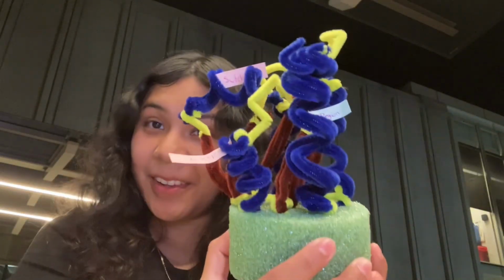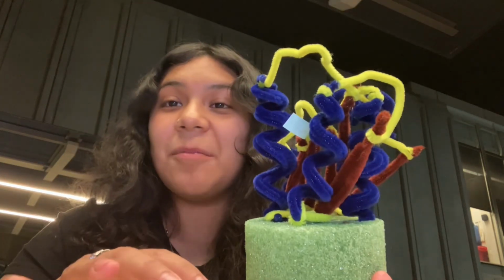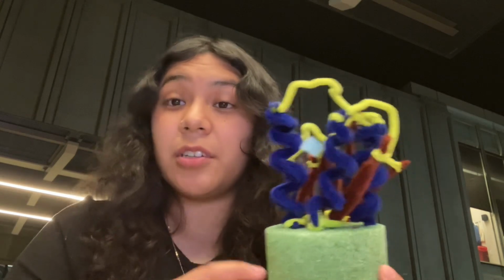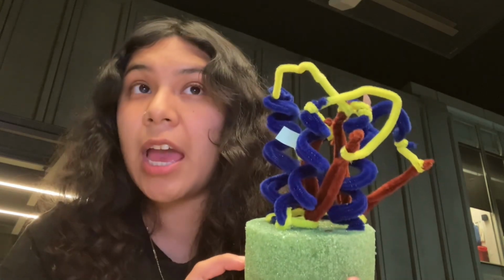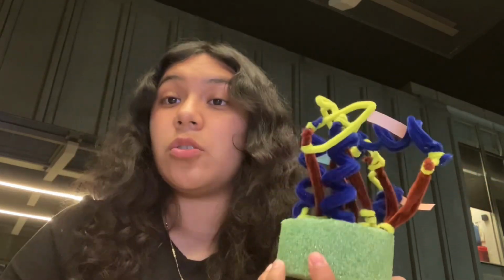Today I will be showing you my 3D model of the KRAS protein. The KRAS protein is typically located within the cytoplasm, a little more specifically anchored within the inner leaflet of the plasma membrane. The KRAS protein is often associated with lung cancer as it causes rapid mutation of abnormal cells in the lungs, which eventually develops into tumors.